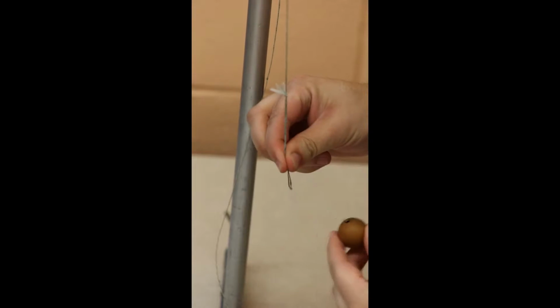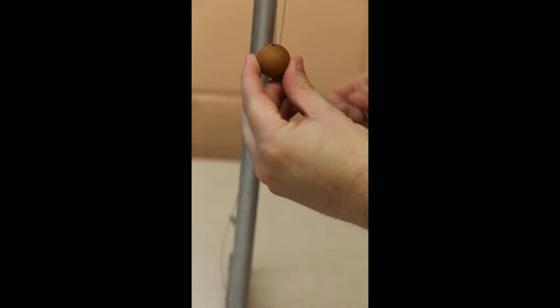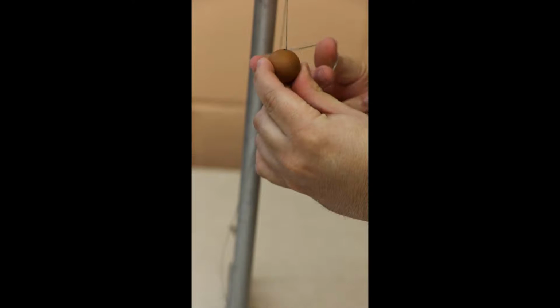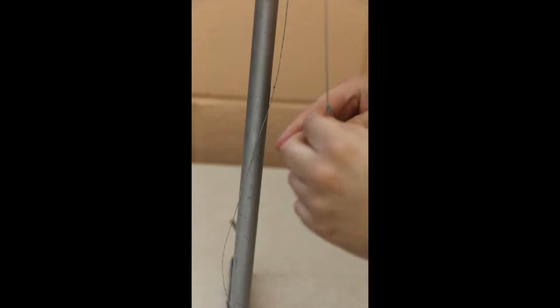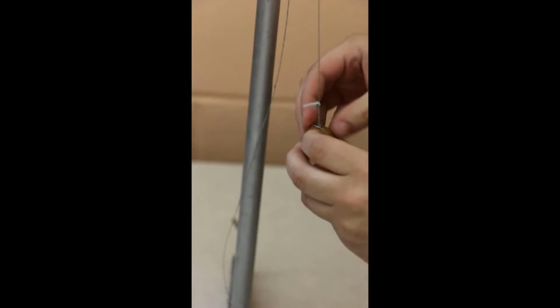To install the bob on the string, you can put the string through the bob like so, pull on it, and then put the bob through the string. And then you can adjust this so it's nice and tight.